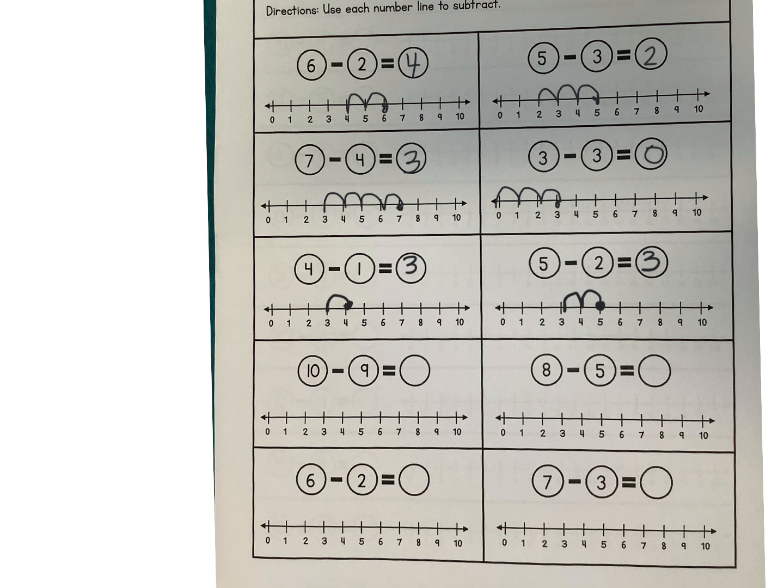10 minus 9. So we have 10, and we're going to count back 9 hops. 1, 2, 3, 4, 5, 6, 7, 8, and 9. We landed on 1. So these numbers are called number neighbors, and when you're subtracting neighbors, that always is going to equal 1. So you really don't have to count back because you just know that the answer is going to be 1.